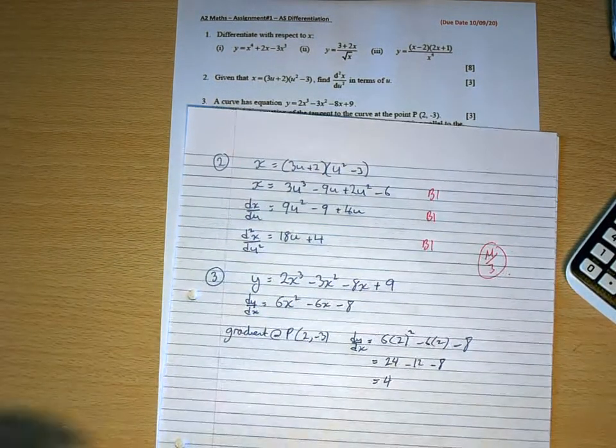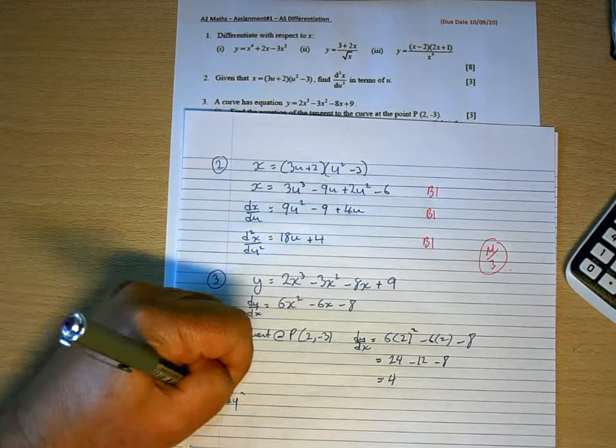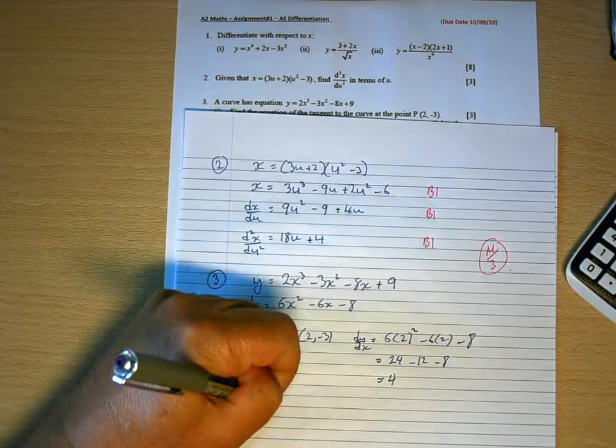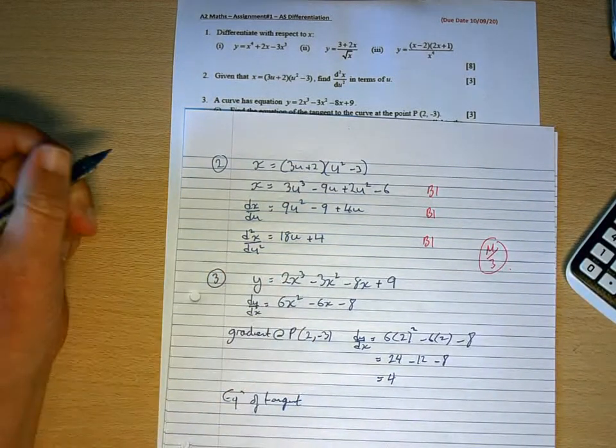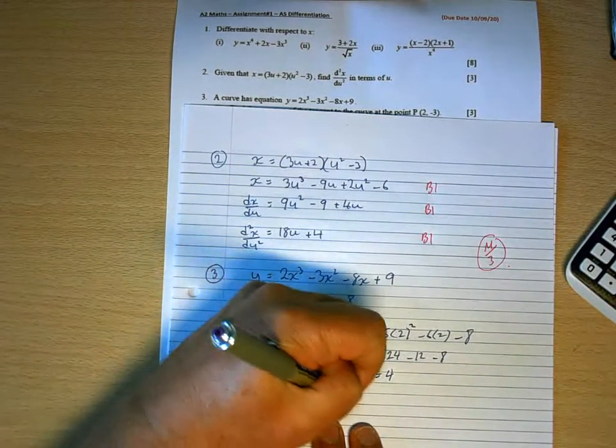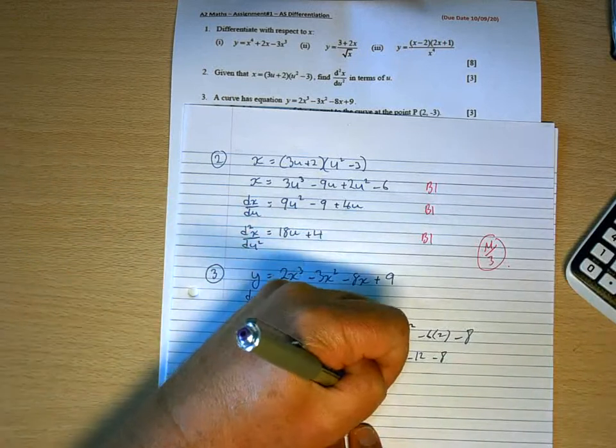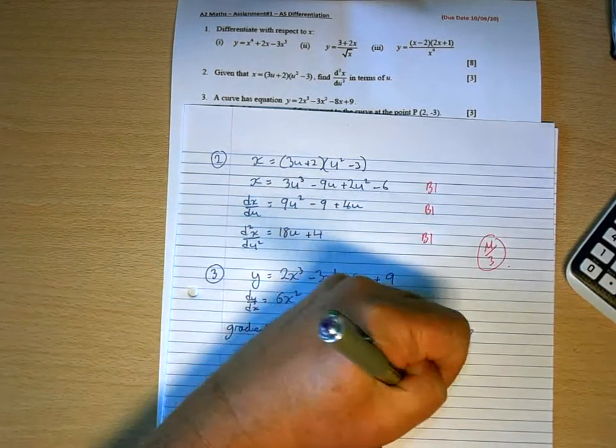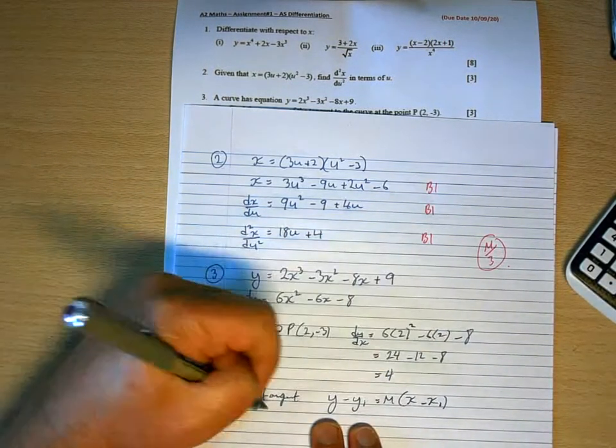So now for the equation of the tangent, we're going to use y minus y1 equals m(x minus x1).